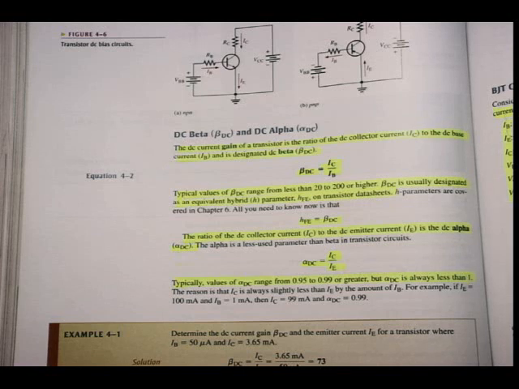So if you have to do calculations at some stage, that's a way that you can check your answers. I know that beta DC is a large value. I know that alpha DC is a small value, actually always less than 1, but still very close to 1. But you can have a look there at the example where these values are calculated, which reminds me about the next point again.